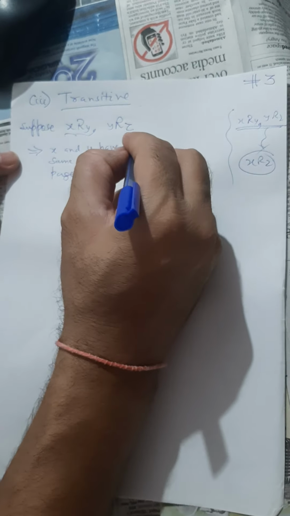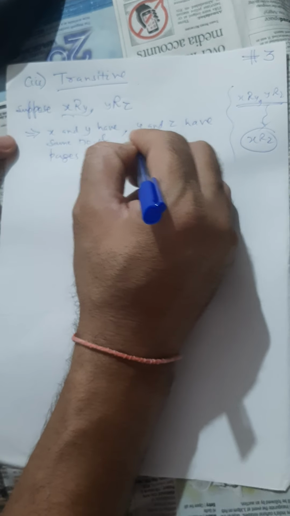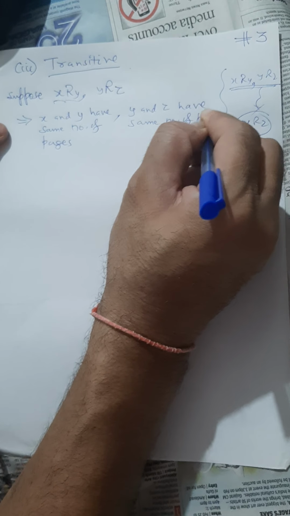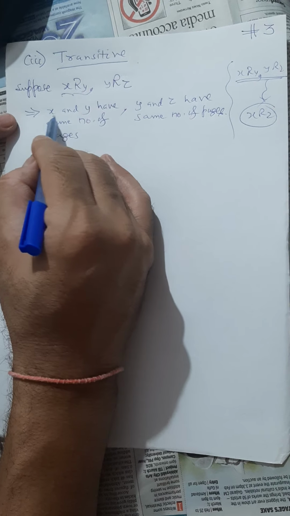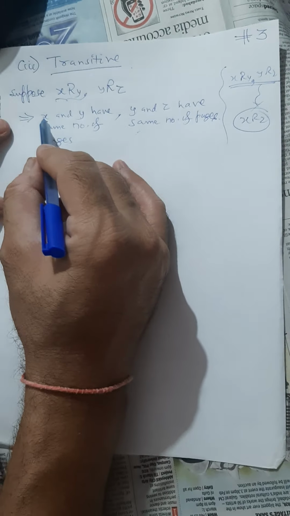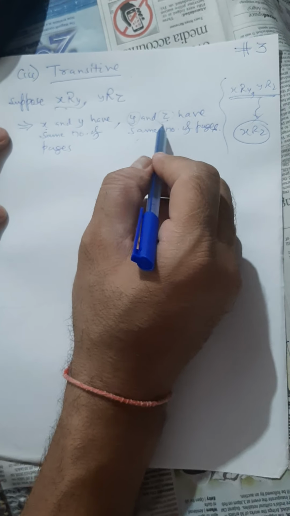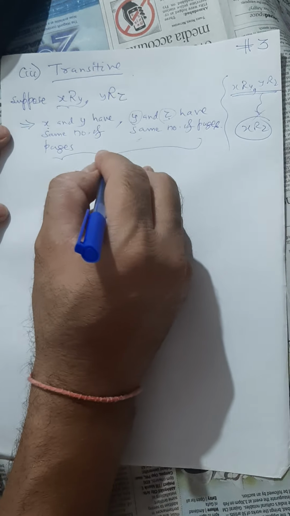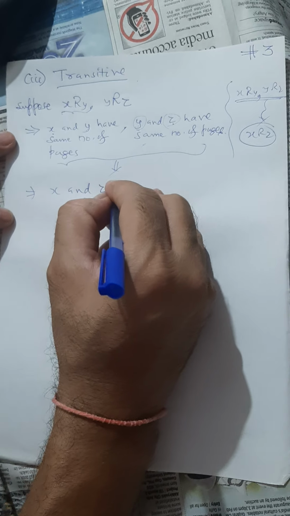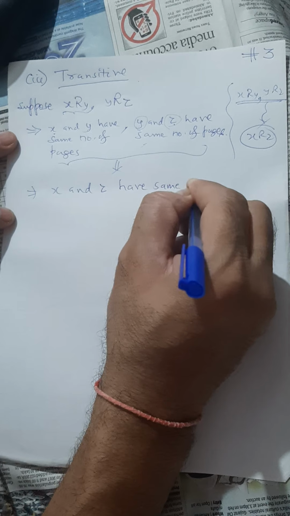What is the meaning of y related to z? y and z have the same number of pages. x and y have the same number of pages, y and z have the same number of pages. Here suppose 25. So this is also 25, then z must have 25 pages. So from these two you can say that x and z, these two books, must have the same number of pages.